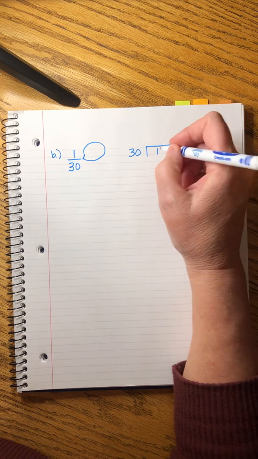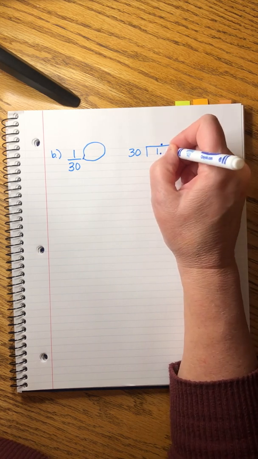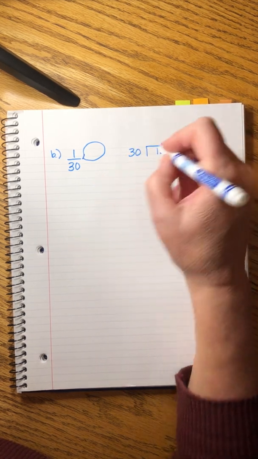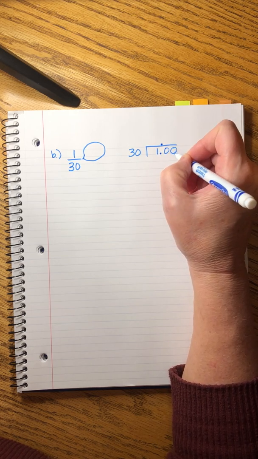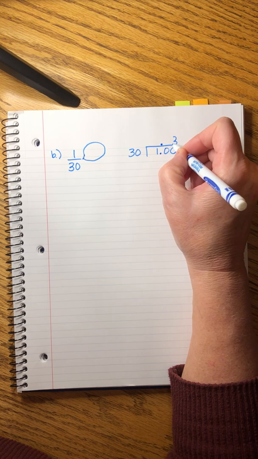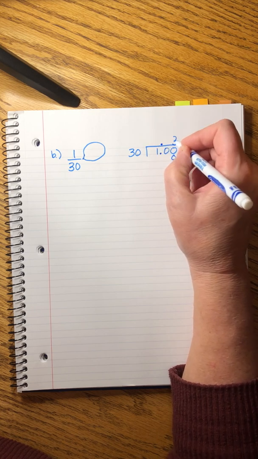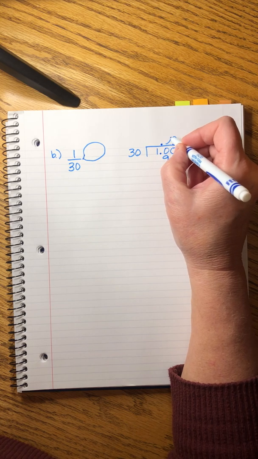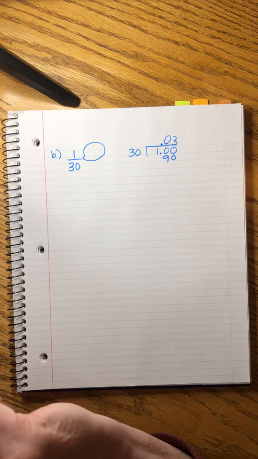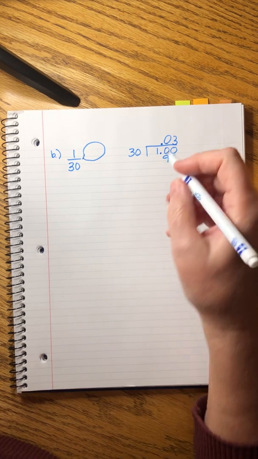Does 30 go into 1? Not really. So we'll have to add the decimal. 30 into 10, no. 30 into 100, yes, 3 times. We need to put the 3 here so that when we multiply, everything will line up right. But there's a blank space there, so we need to fill that in with an extra 0. My zeros suddenly look really weird. I guess I'm making them differently.